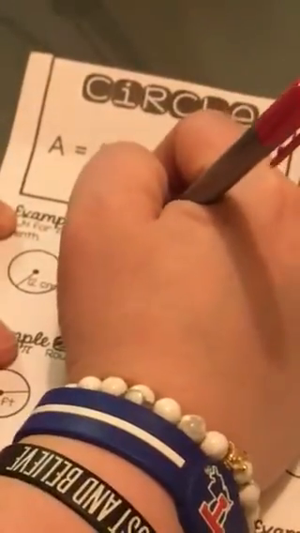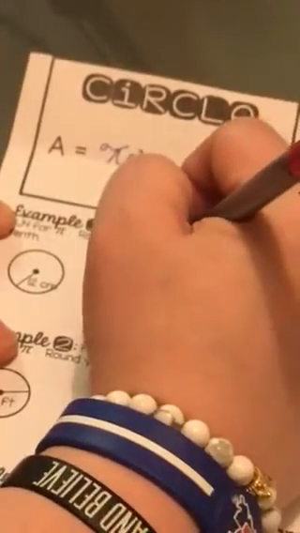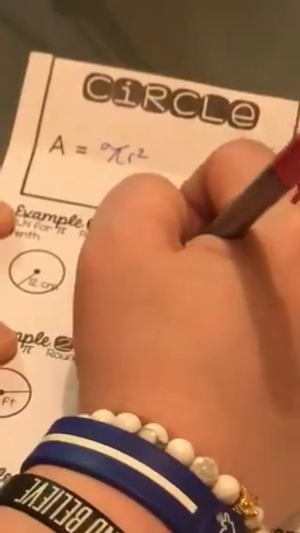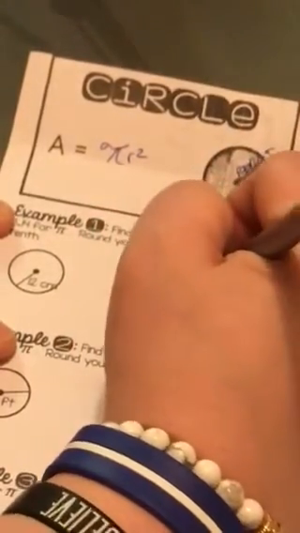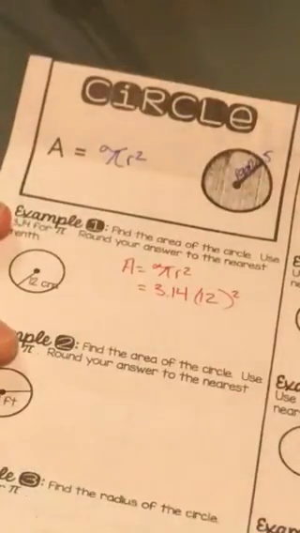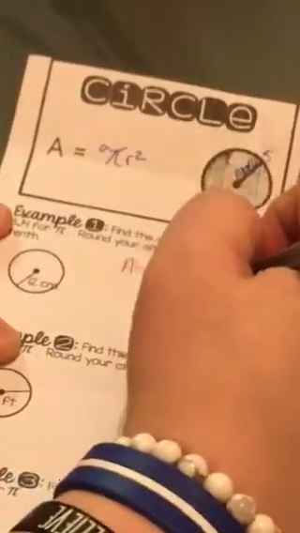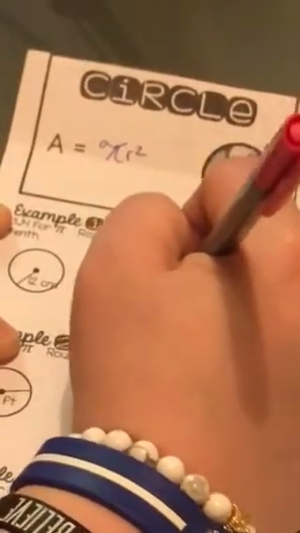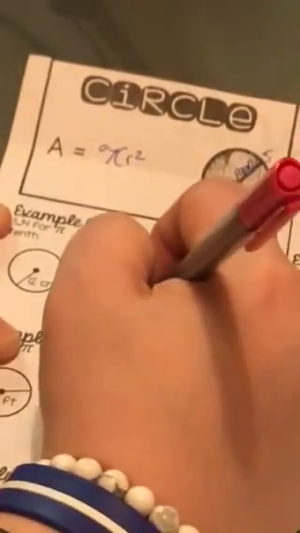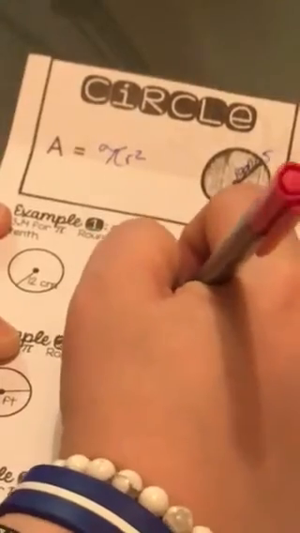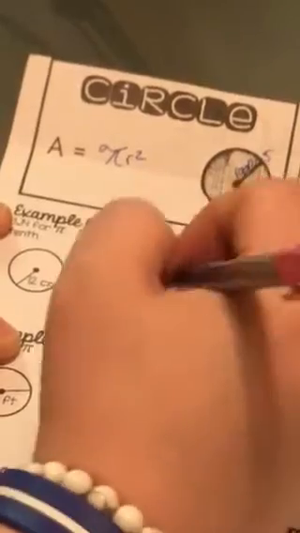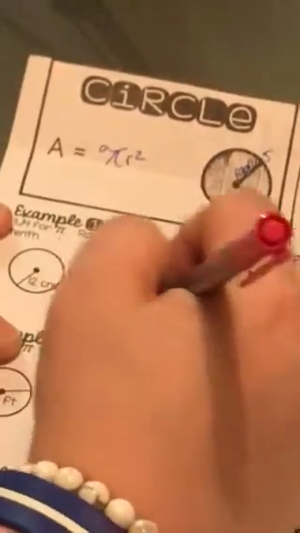So I'm going to write down my formula. A equals pi r squared. Instead of using pi, I'm going to use 3.14. And we know that is going to be 12 squared. You should know what 12 squared is. That's going to be 144. You're going to times that by 3.14. Your answer is going to be 452.2 centimeters squared. And that's all you do. It's pretty easy, right?